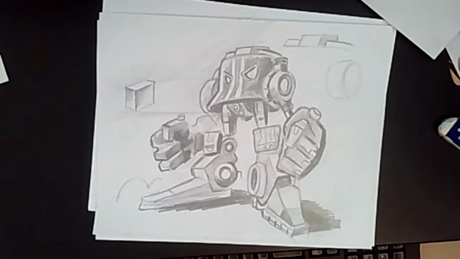It's actually pretty basic shapes. And the same thing. It's just seeing the basic shapes and then getting all the detail to fit right.